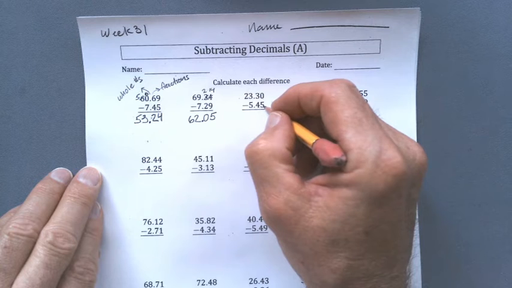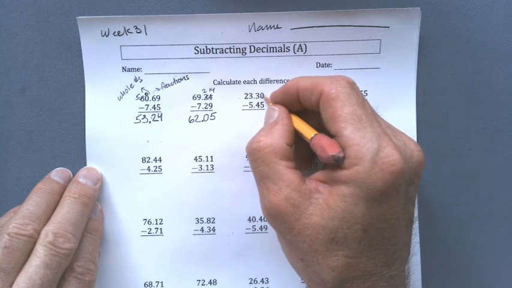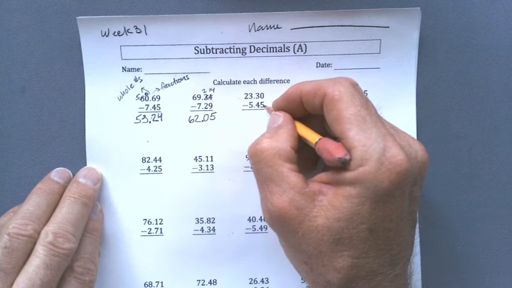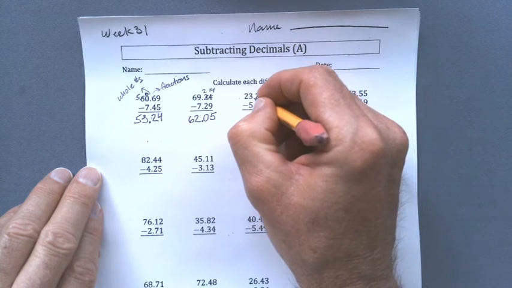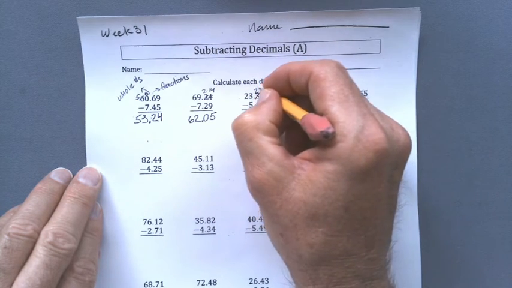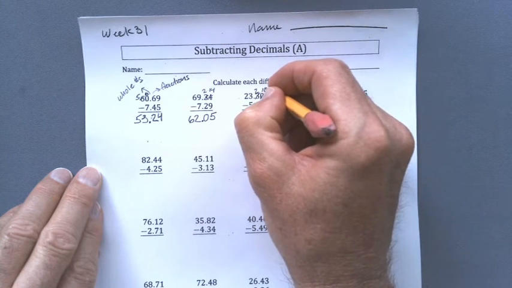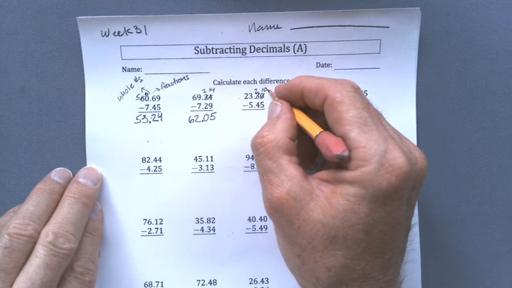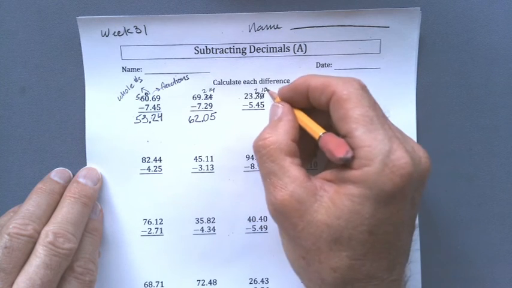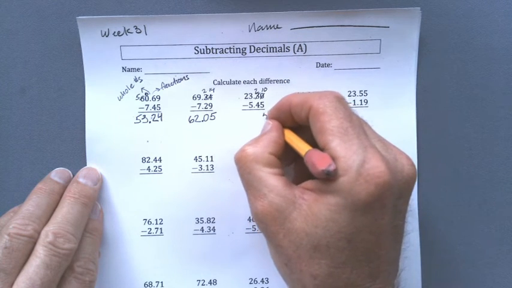0 minus 5. Okay, we can't do anything with the 0, because if you have nothing, you can't take 5 from it. So we're going to have to take one of these 3s on the tenths side, change it to 2. We're going to move 10 over here. This becomes 10. 10 hundredths is the same as 1/10. 10 minus 5 is 5.